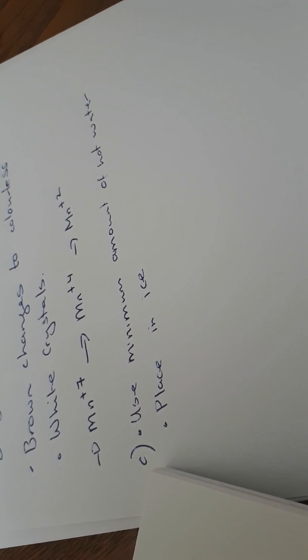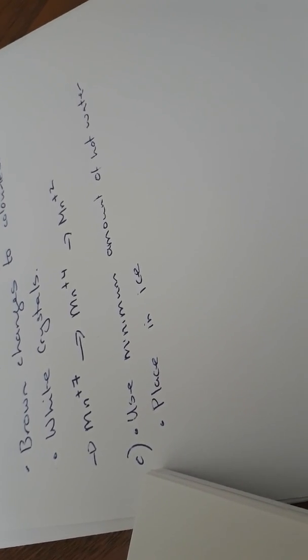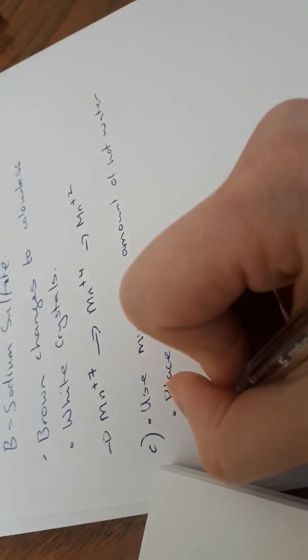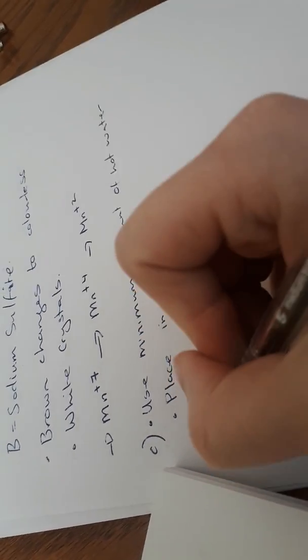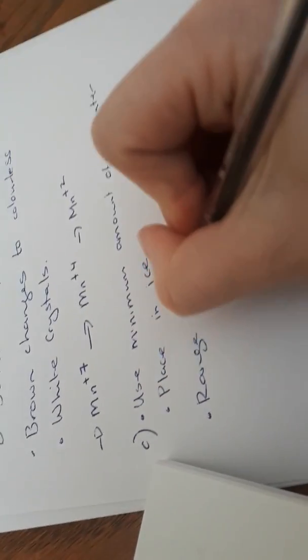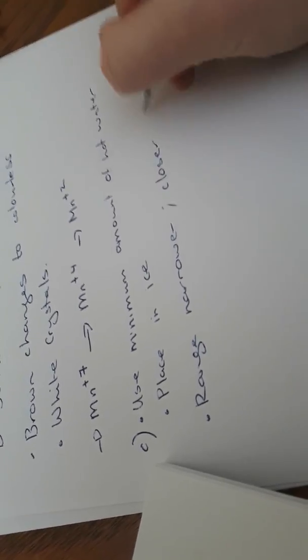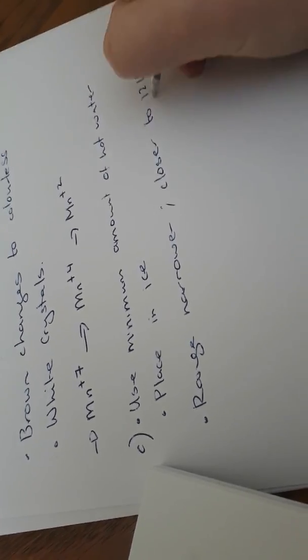Okay, the melting range of the benzoic acid before recrystallization was 112 to 118. How would recrystallization have affected the melting point range? Okay, so the range will be narrower and it will be closer to its actual melting point of 121 degrees Celsius. Then part D, again, stoichiometry, and I've done this. And again, any problems, let me know.